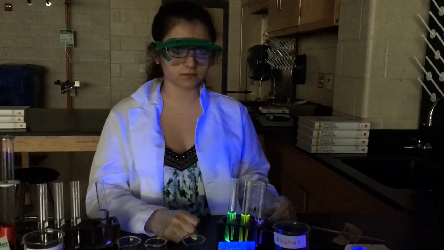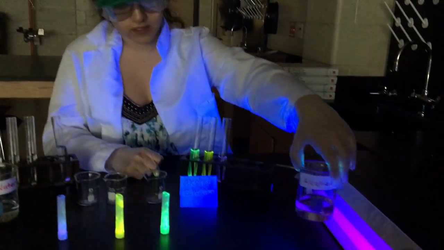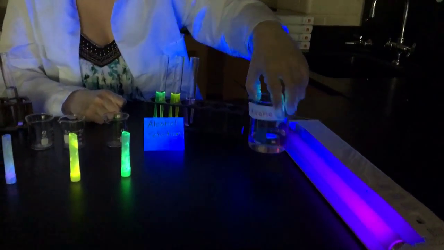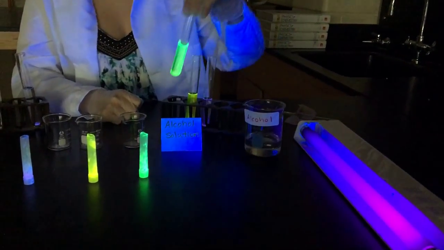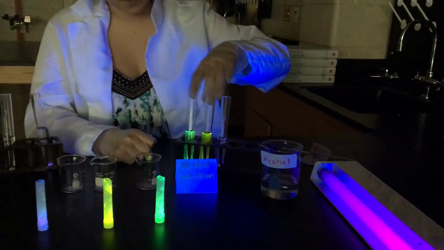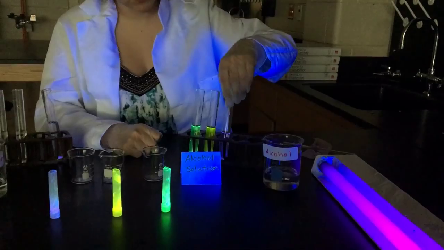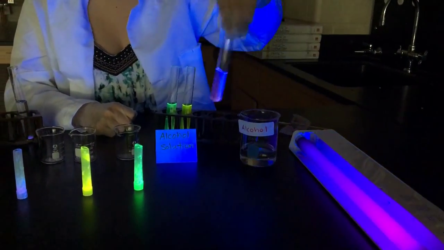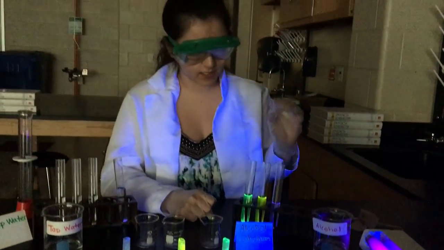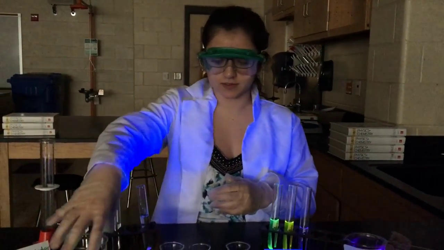Okay. Now, as you can see here, the alcohol by itself is non-fluorescent, but after we have added the fluorescence into the alcohol, it glows. So now, because we have made the fluorescence alcohol soluble, alcohol will mix with water and be soluble.